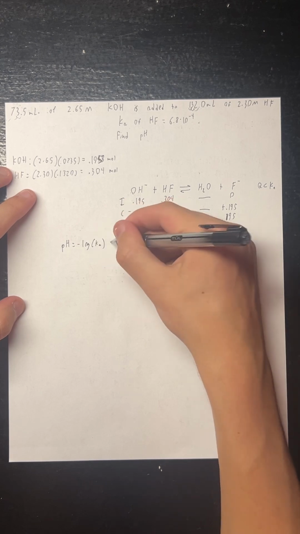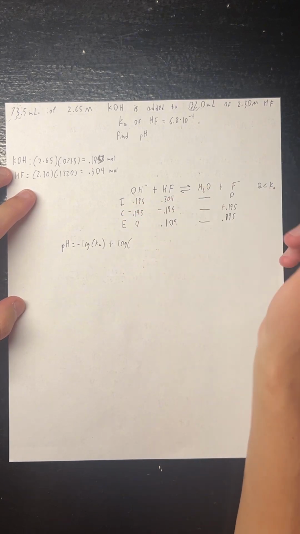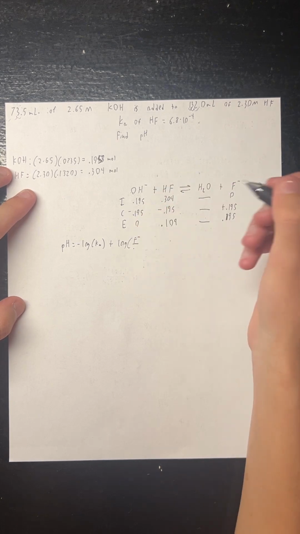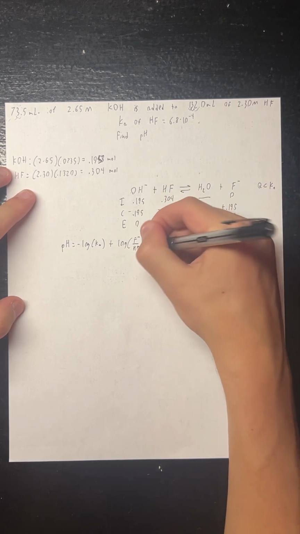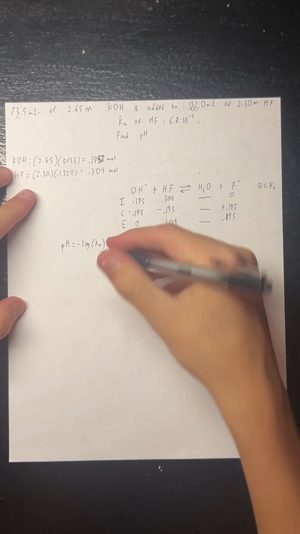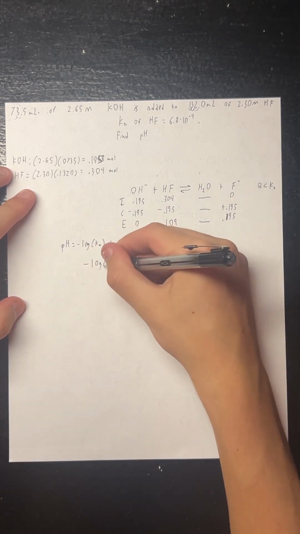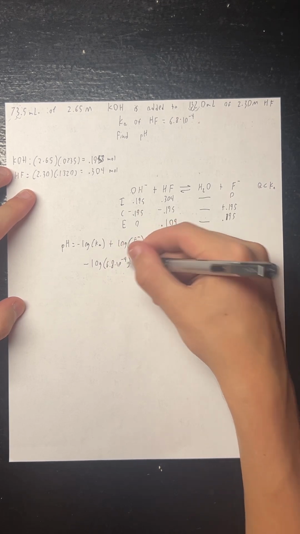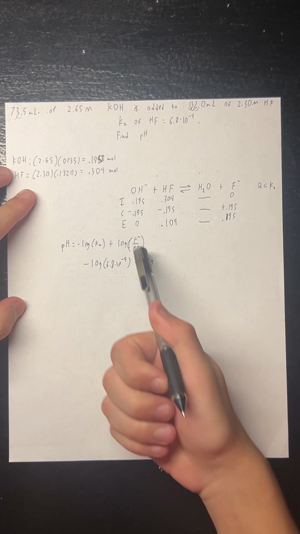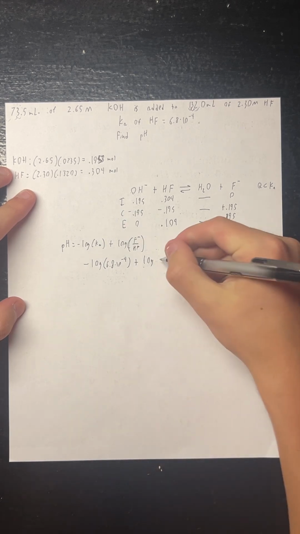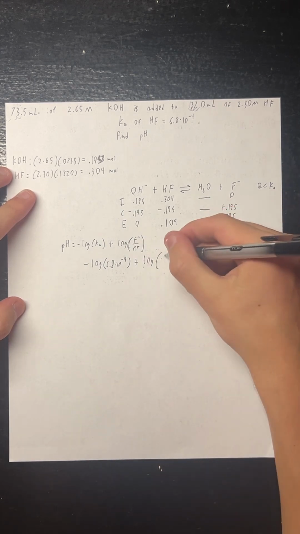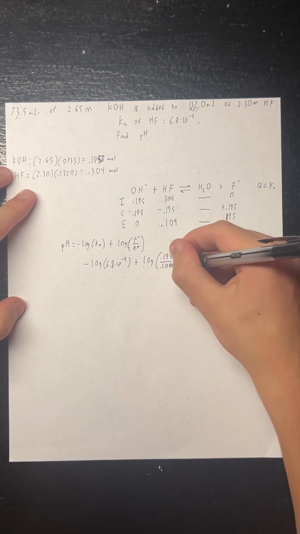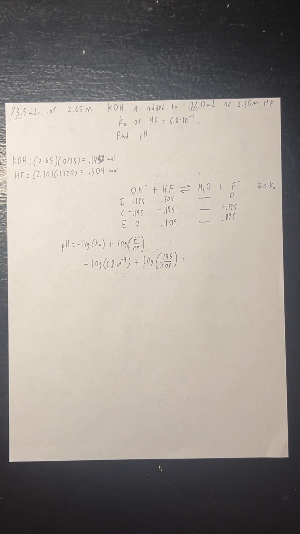Now we can use the Henderson-Hasselbalch equation, which, if you don't remember, is pH equals the negative log of Ka plus log of base, which is F minus, over our acid, HF. So let's plug all those numbers in. The negative log of our Ka, which is given, 6.8 times 10 to the negative 4, plus log of our moles. Just copy exactly how it is: 0.195 over our conjugate acid, 0.109.